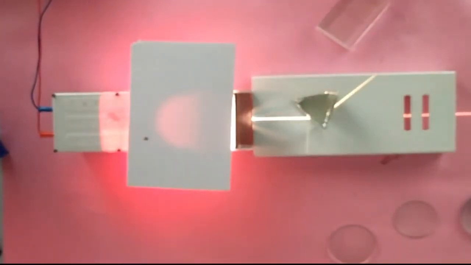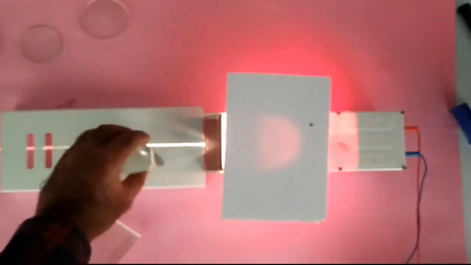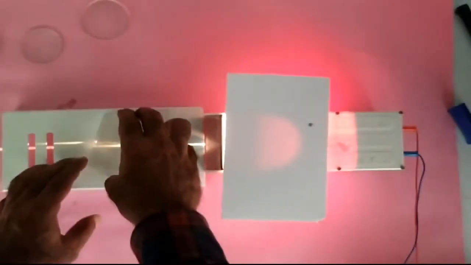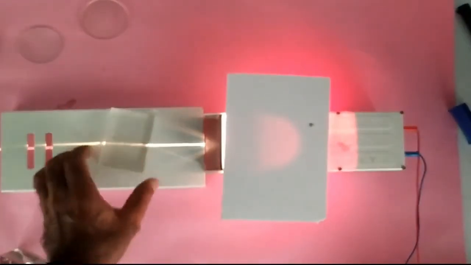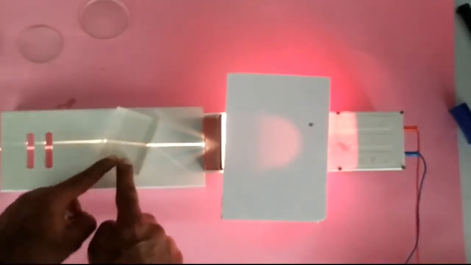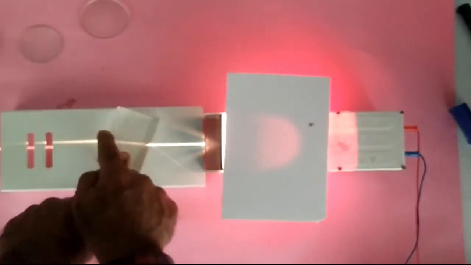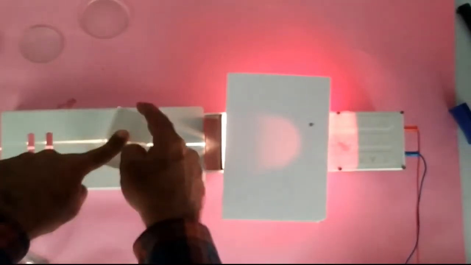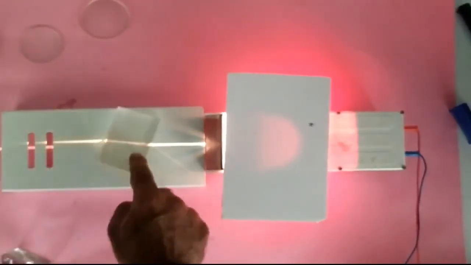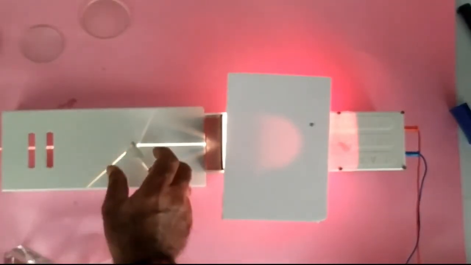Look at this. Light ray takes a bend. Right? Now, as far as the glass slab is concerned, look at this. The plane of the glass slab, both the sides, opposite sides of the glass slab are parallel to each other, and even these two sides are parallel to each other, whereas in the prism they are not parallel to each other.